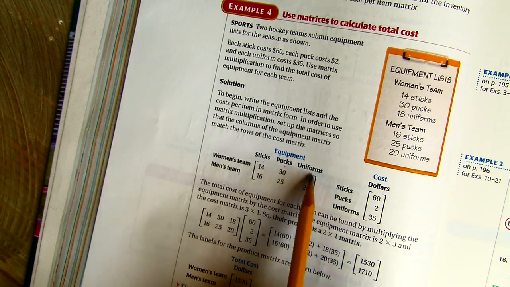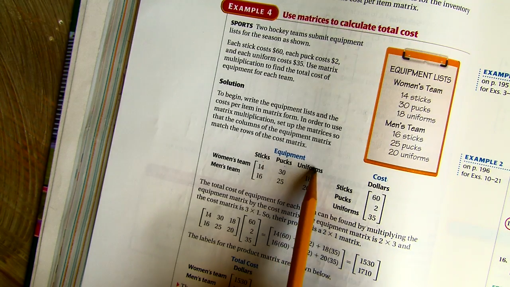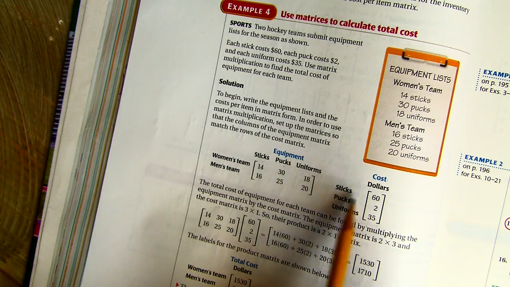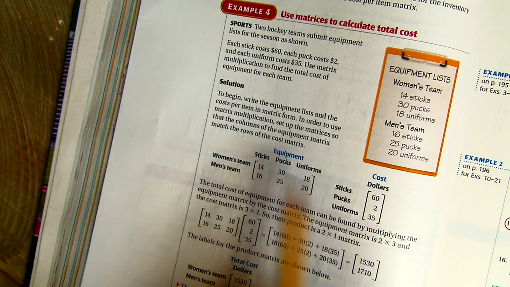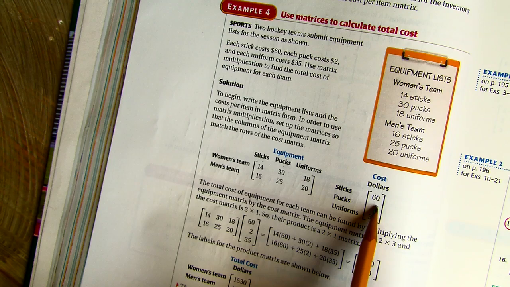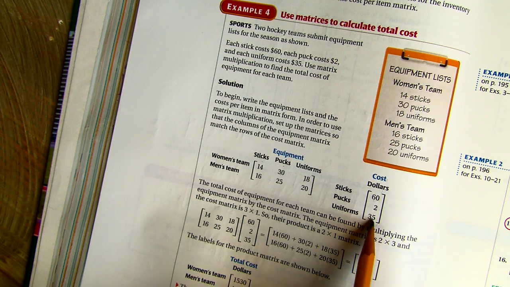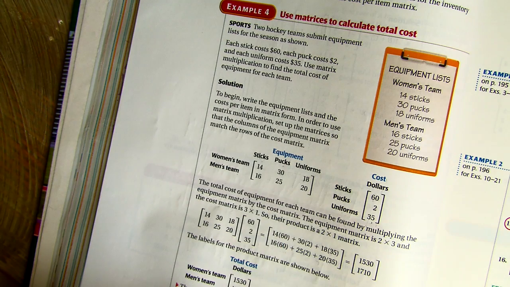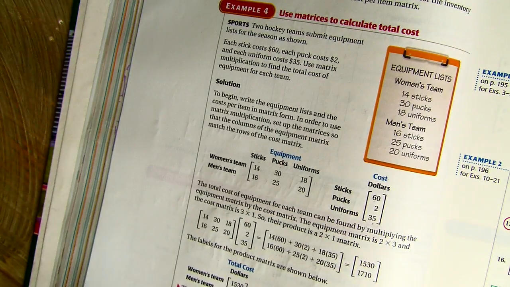So if I wanted to know the total cost for the women's teams, notice how that works. Sticks, pucks, and uniforms agree with sticks, pucks, and uniforms. Columns agree with rows. And that's how that works. So 14 sticks at $60 a stick, 30 pucks at $2 a puck, and 18 uniforms at $35 per uniform. And so the total cost for the women's team was $15.30. So here's an example of how matrices work.